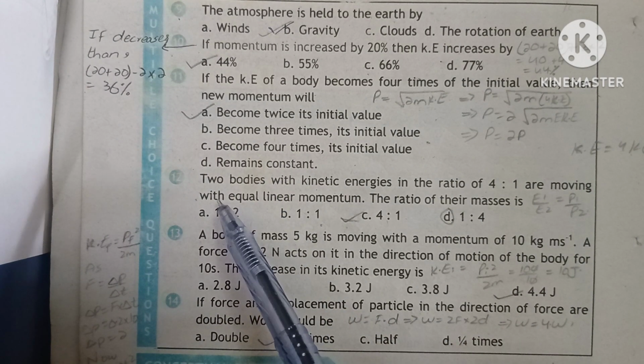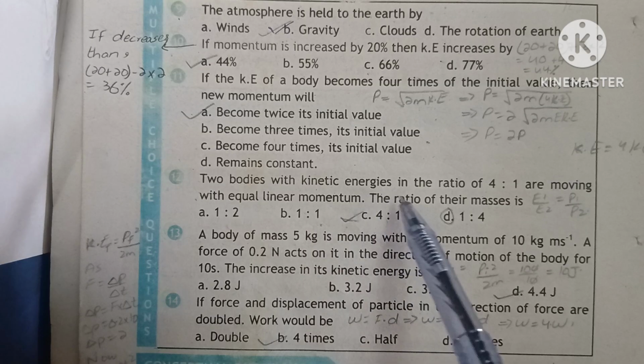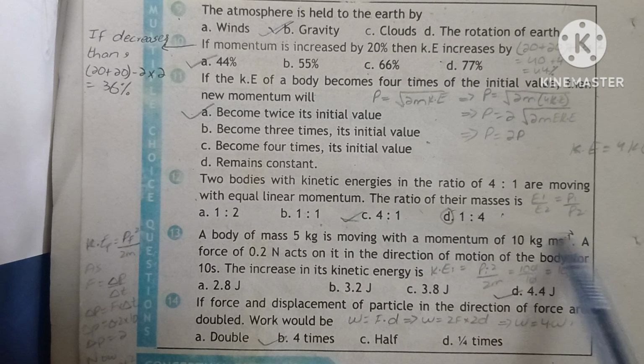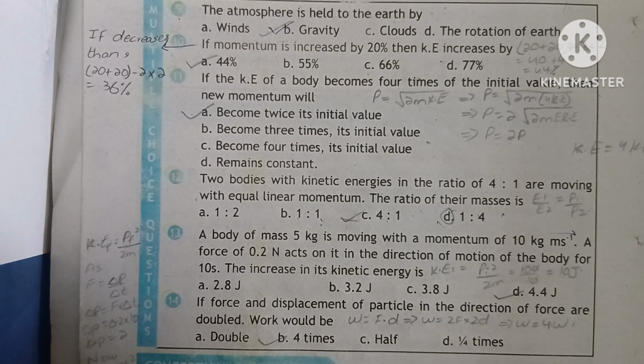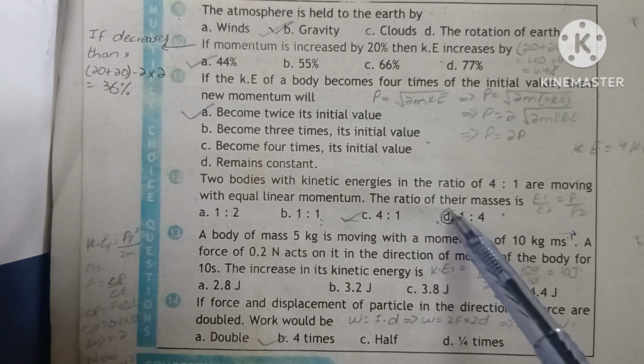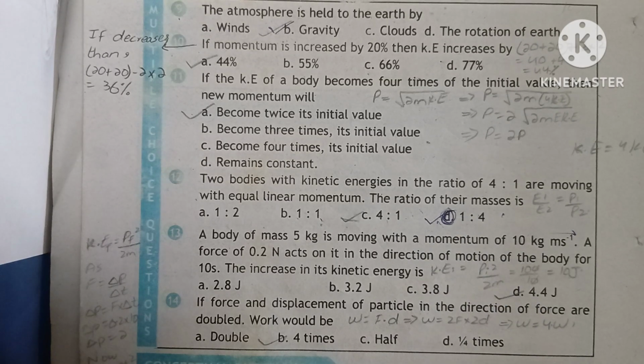The 12th MCQ is: two bodies with kinetic energy in the ratio of 4:1 are moving with equal linear momentum. What is the ratio of their masses? As I told you previously, kinetic energy and mass have an inverse relation. If kinetic energy is in the ratio 4:1, then definitely the masses will be 1:4. So we are going with option D. Option D is the right option.